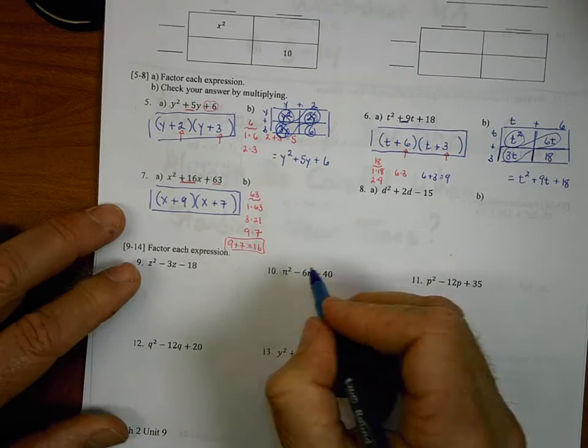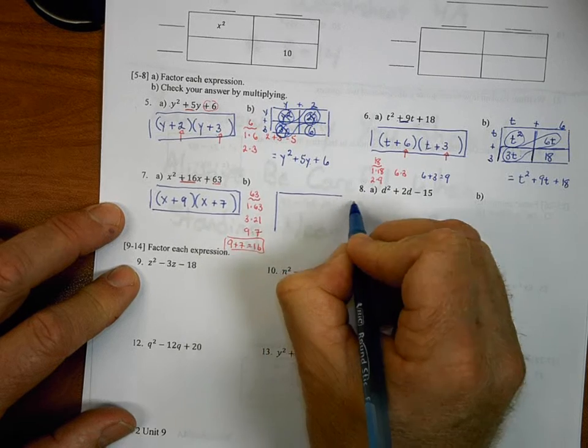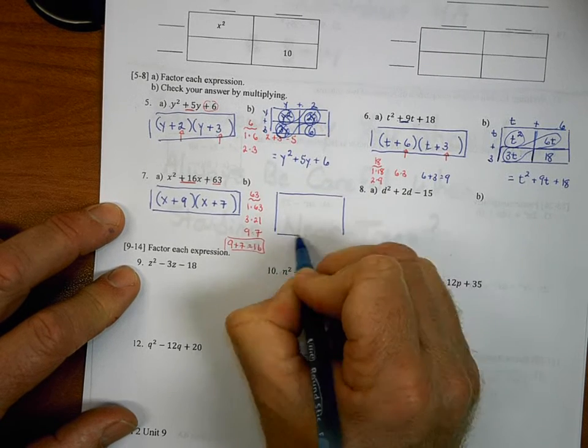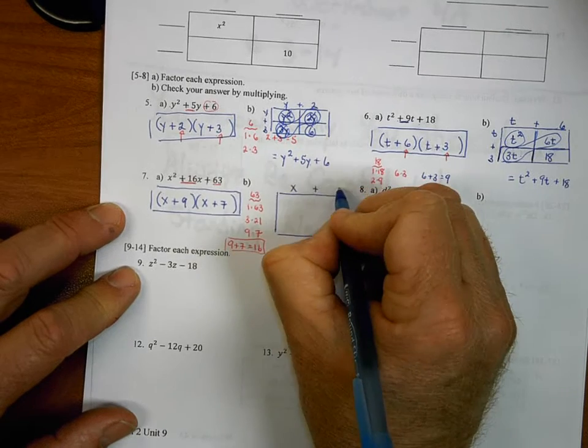Okay, checking my answer. I'm going to multiply it out and see if it equals the original term that I started with. So I put an x plus 9 along the top of my rectangle.